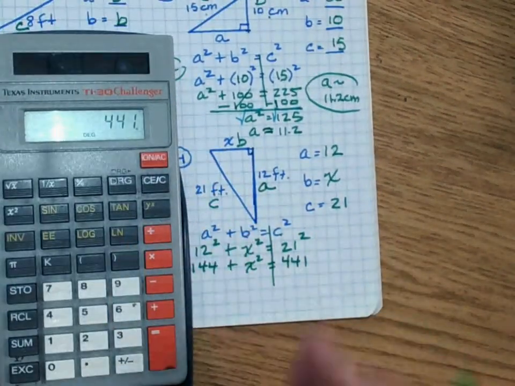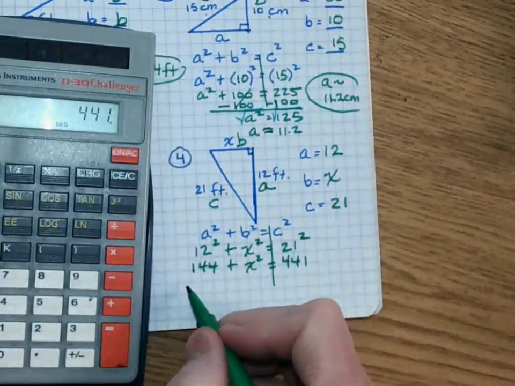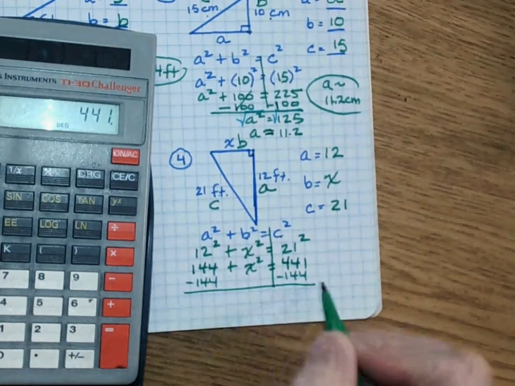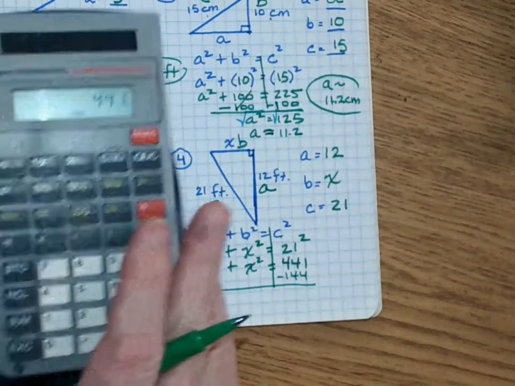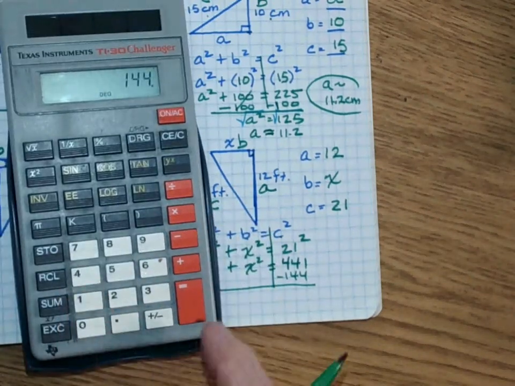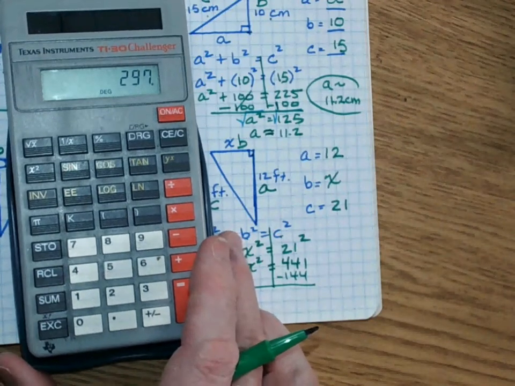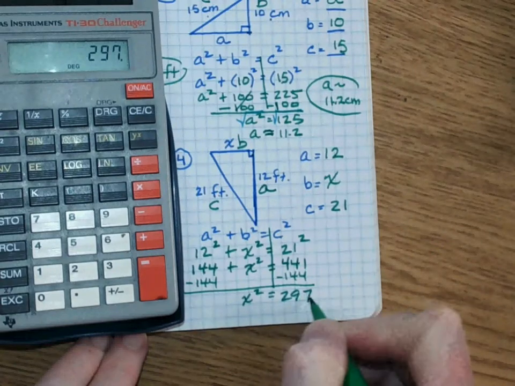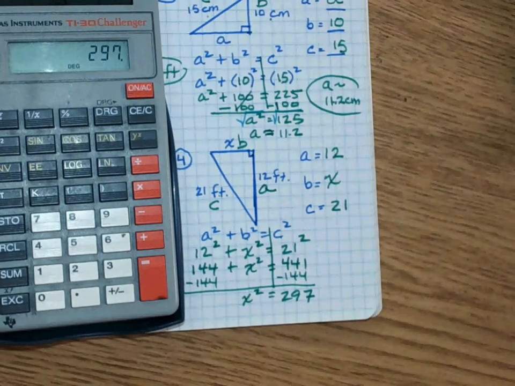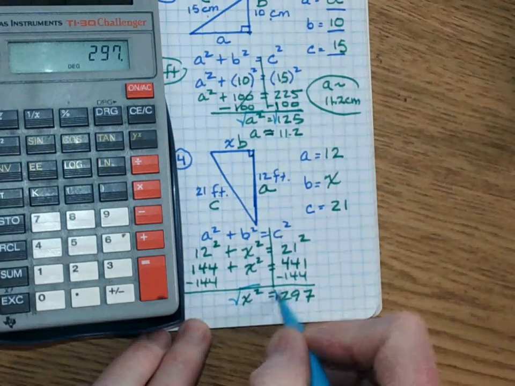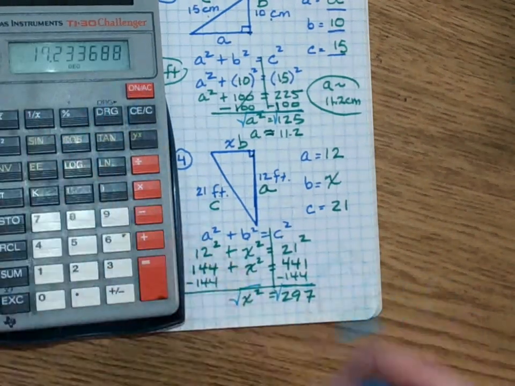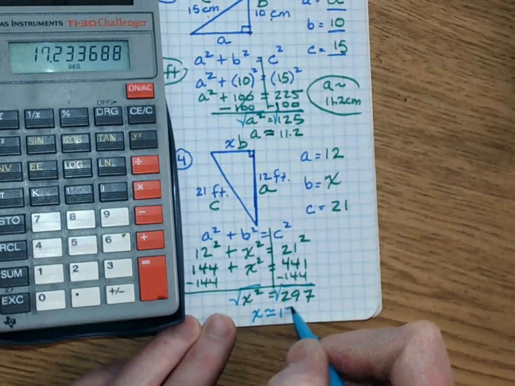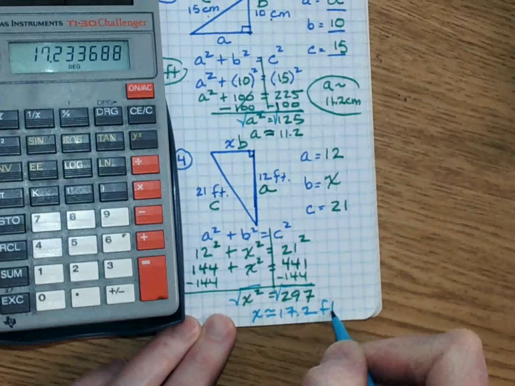To solve for x, we're going to subtract 144 from both sides. 441 minus 144, I get 297. X squared is equal to 297. Now to do the inverse operation, I take the square root. The square root of 297 is approximately 17.2. And the unit is feet.